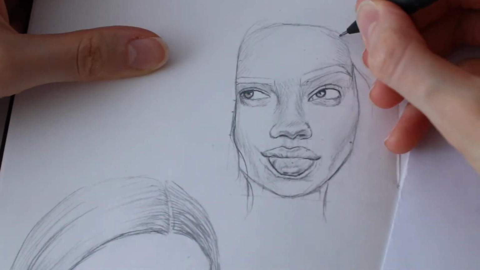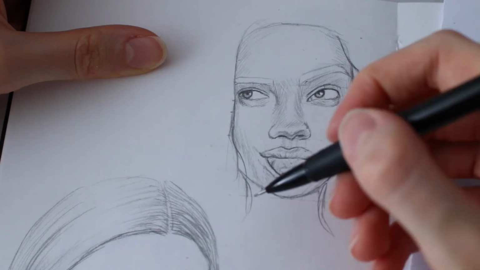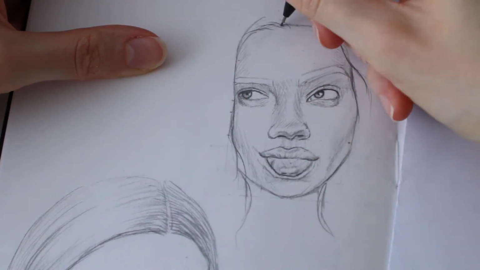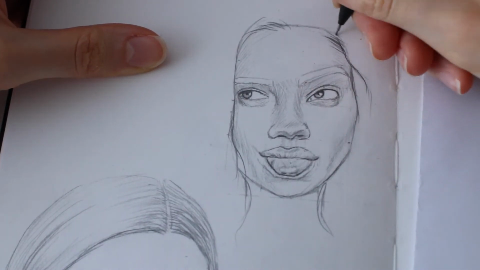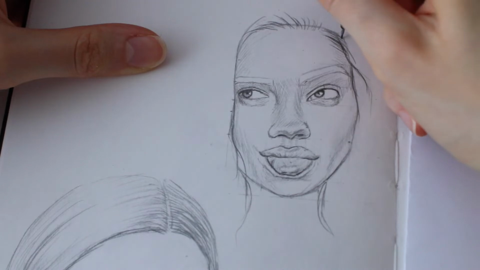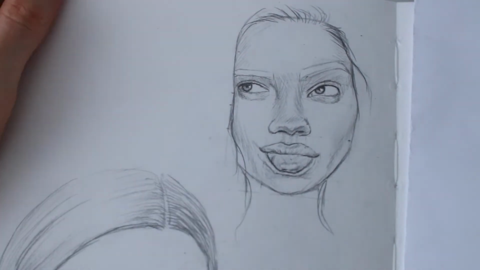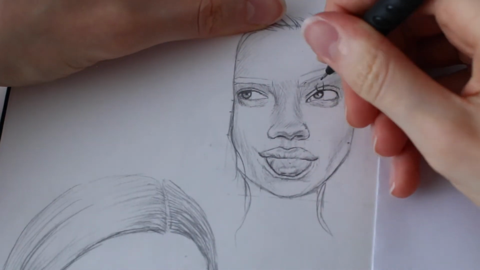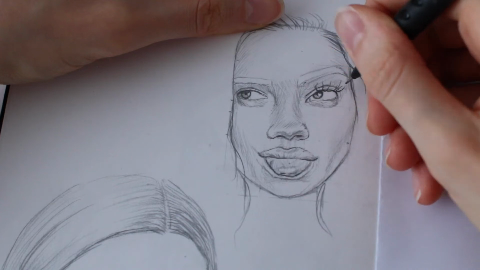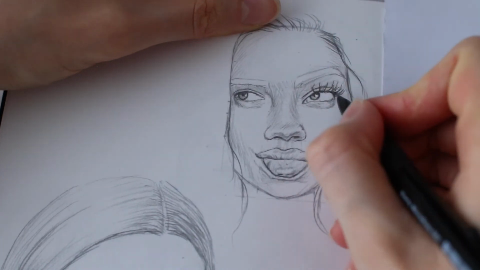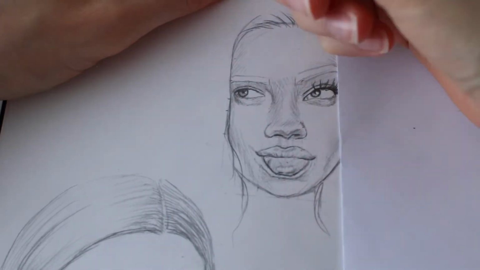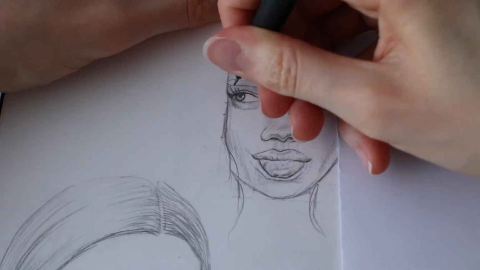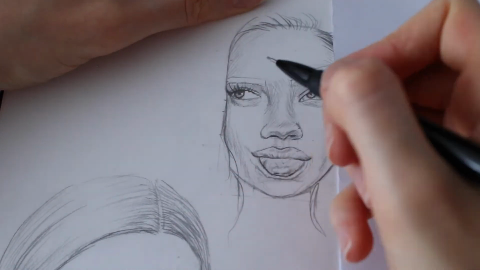And when it comes to the hair and the eyelashes and the eyebrows, I'm just pressing harder with the pencil to make it darker, and I'm making these messy lines because, as I said, it doesn't need to be perfect. I just do what I feel like doing, pretty much.